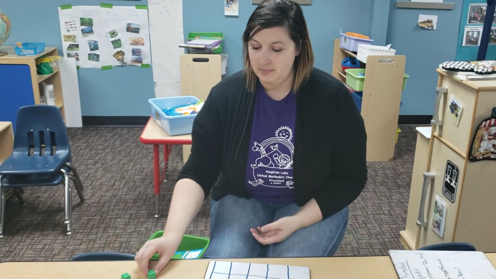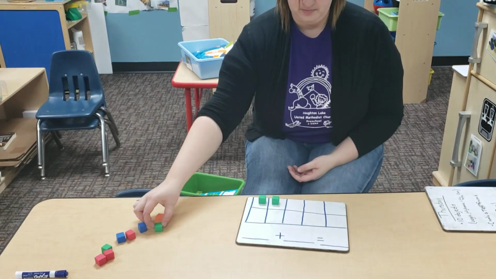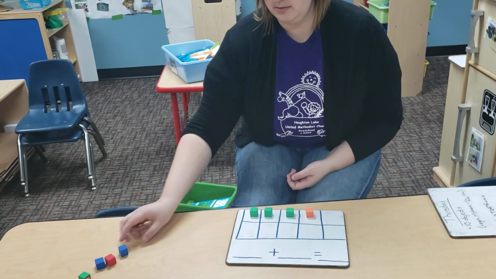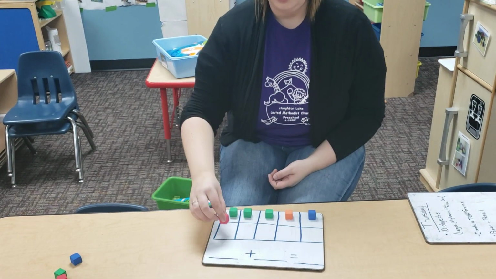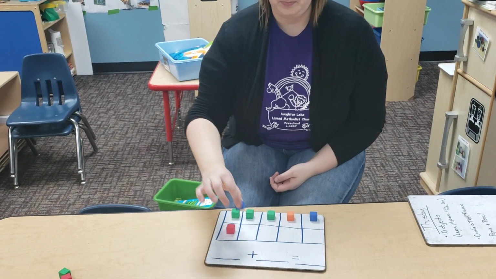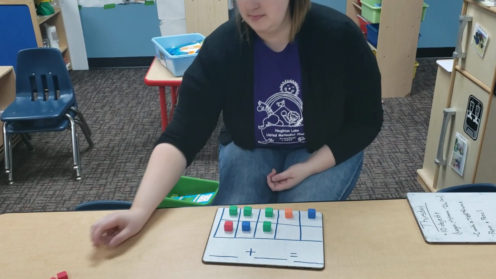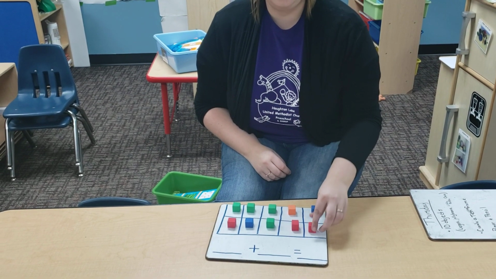Let's take a minute and just count to 10. 1, 2, 3, 4, 5, 6, 7, 8, 9, and 10. I'm going to use 10 cubes today to work on some different math problems here.